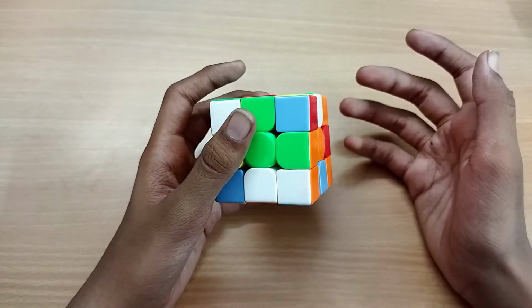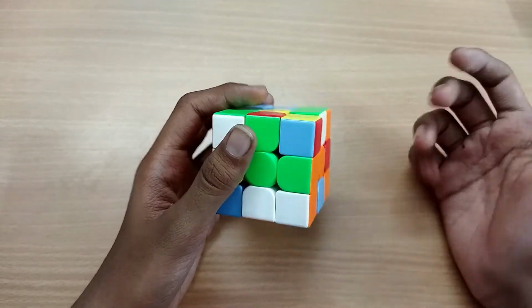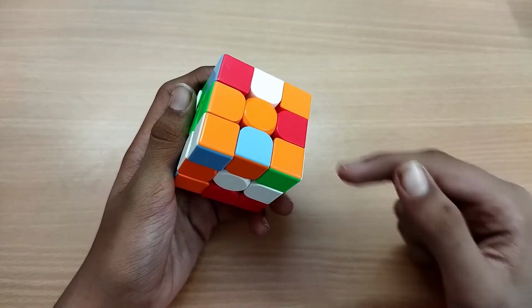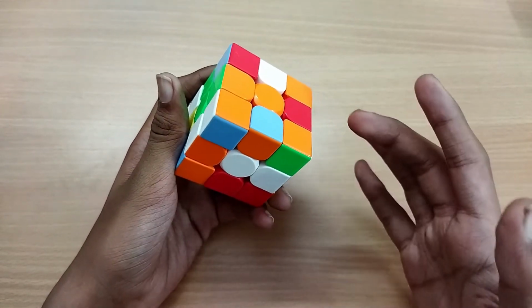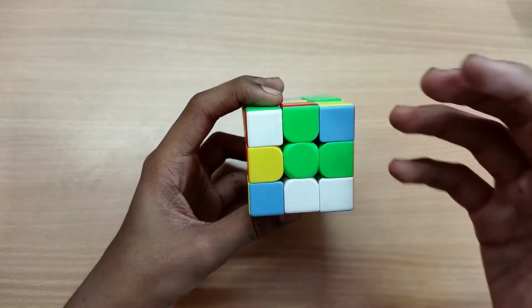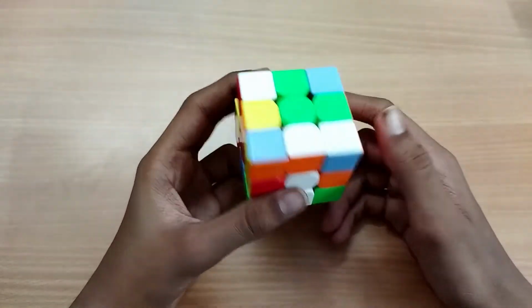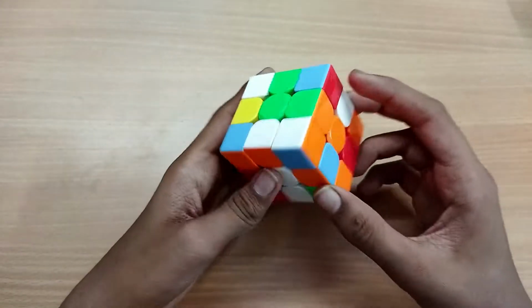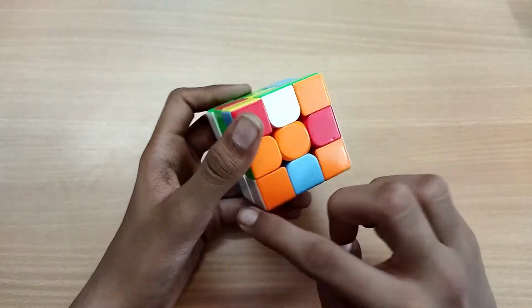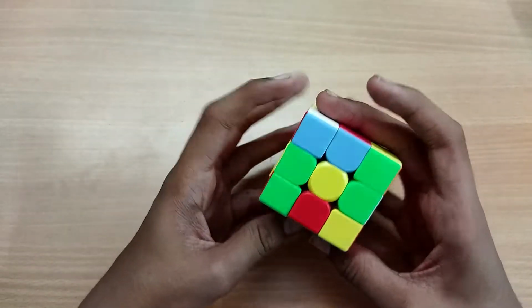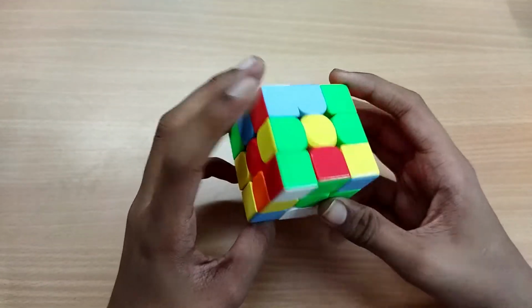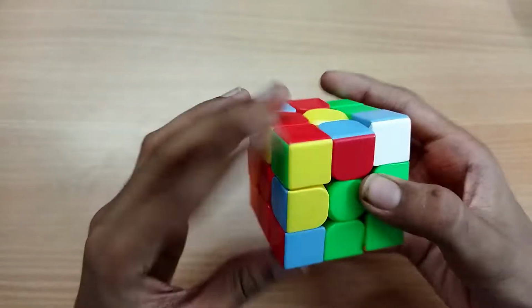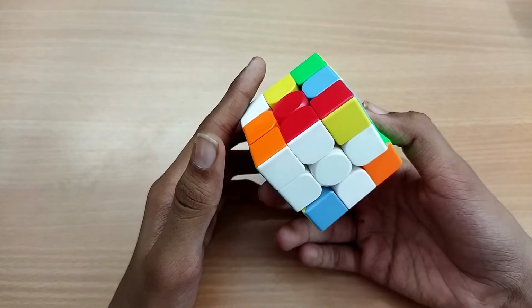So planning out the entire cross during inspection means you would plan out the entire cross during the 15 seconds in competitions, and then do the cross without a pause, and then you can go to F12. So here I have a random scramble, and then I would just take a moment to see where all the pieces are, and so here they are. So I would do it as fast as I can. So there's the cross.